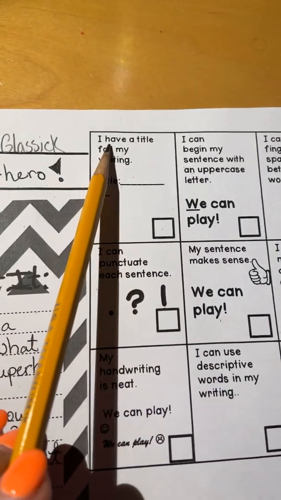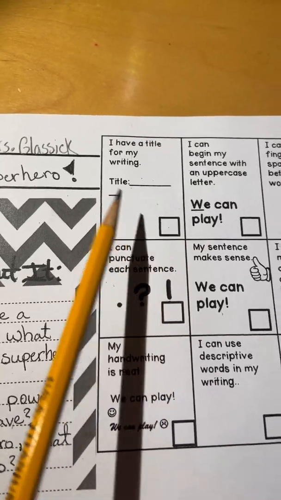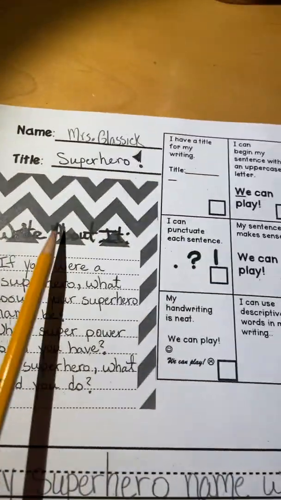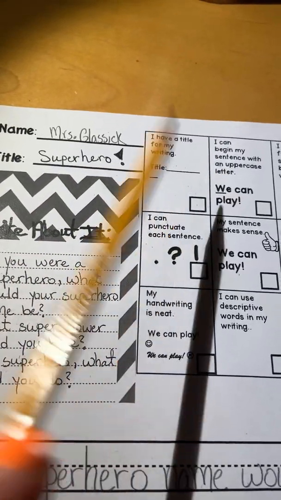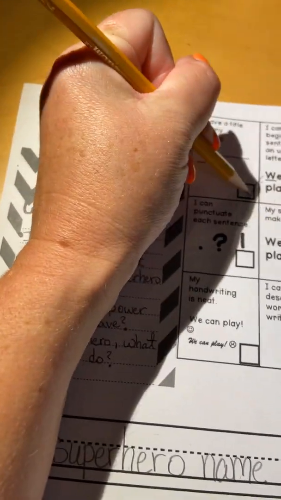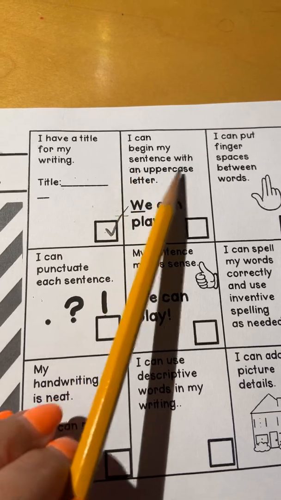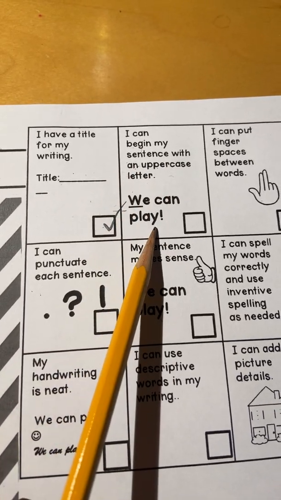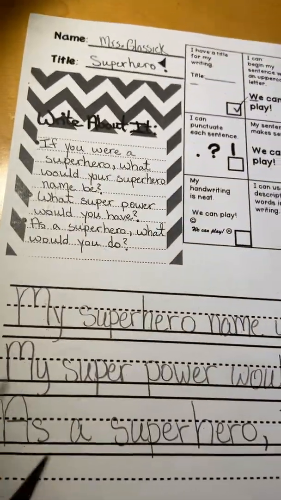So this one says, I have a title for my writing. Okay, what's my title? Well, I put the title here for you. Title, superhero. So you could check this box off right away, right? The next one here says, I can begin my sentences with an uppercase letter. Uppercase. Make sure you did that down here and mark it off only if you did it.